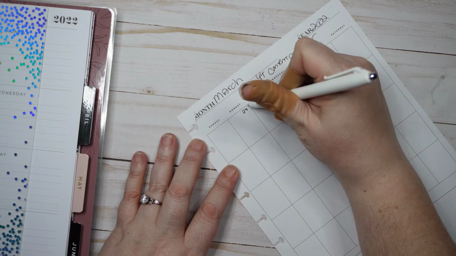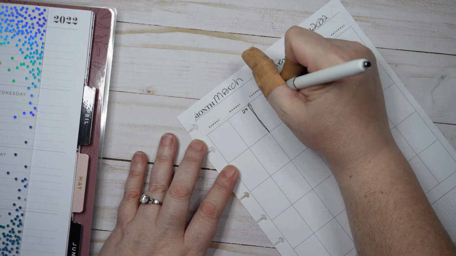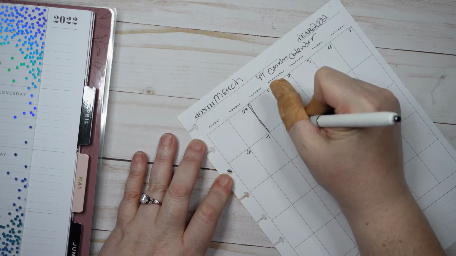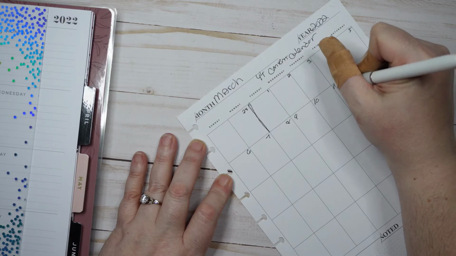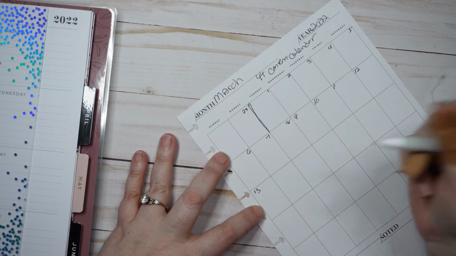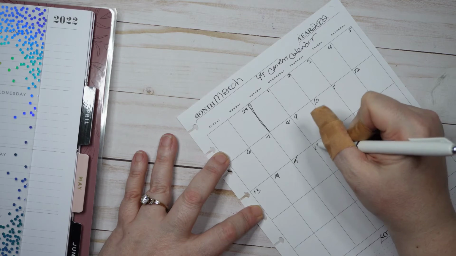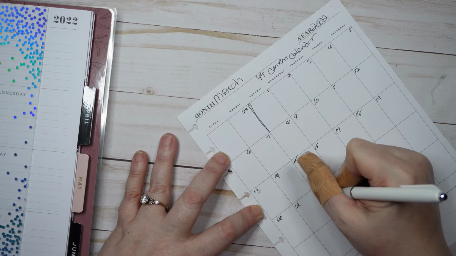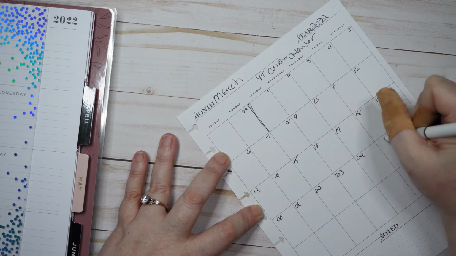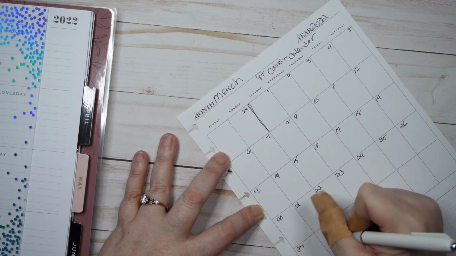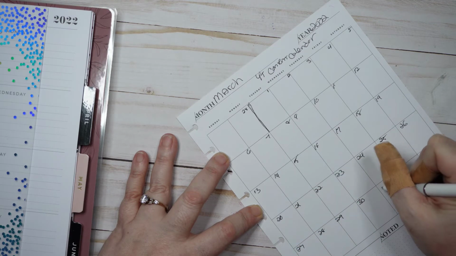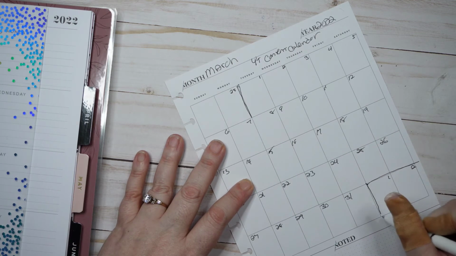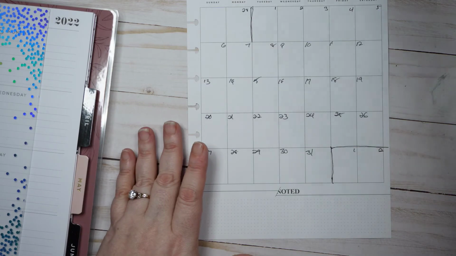So 28th of February. And then this becomes March, right? So 1, 3, 4, 5, 8, 9, 10, 12. Yeah, I know, I messed up where I'm putting the numbers. It's okay. It's my planner. I can do it however I want. 20, 21, 22, 23, 24, 25, 26, 28, 29, 30, 31. And then these become April 1 and 2. Alright, so easy enough, right?